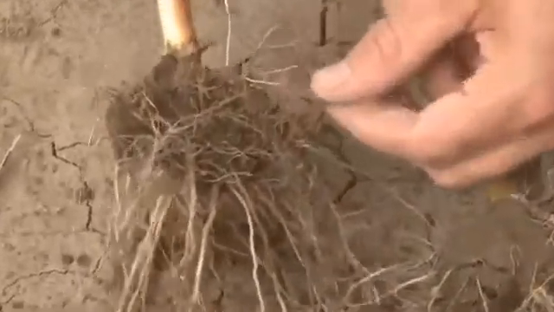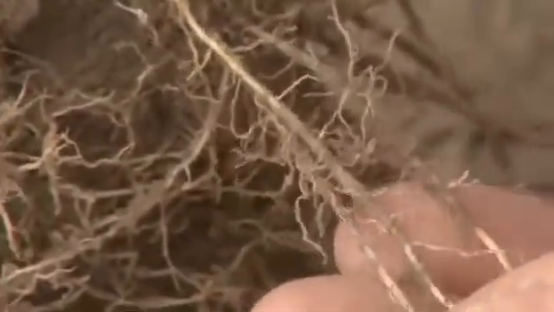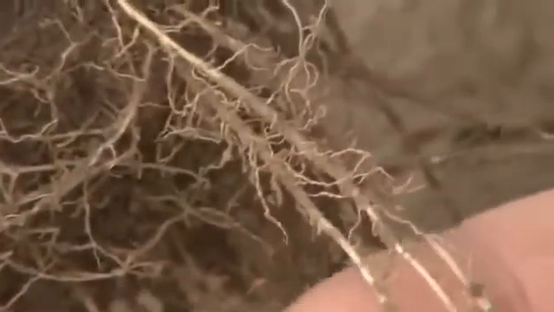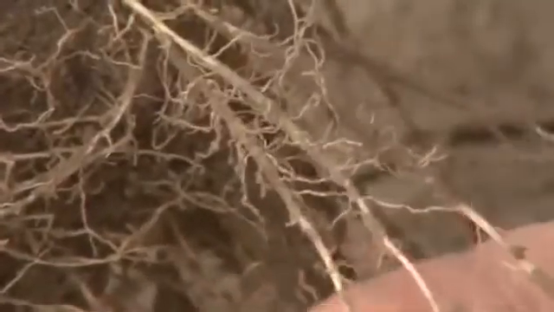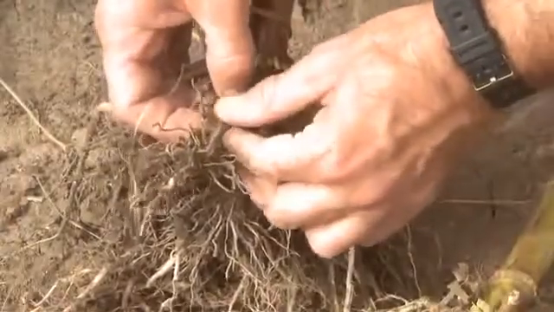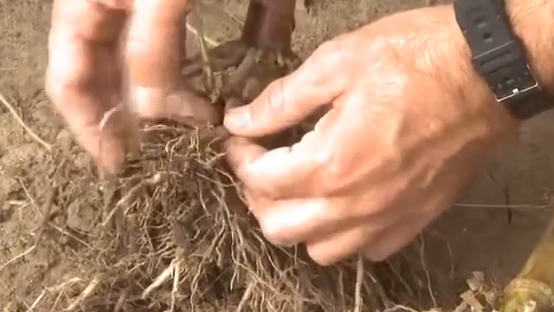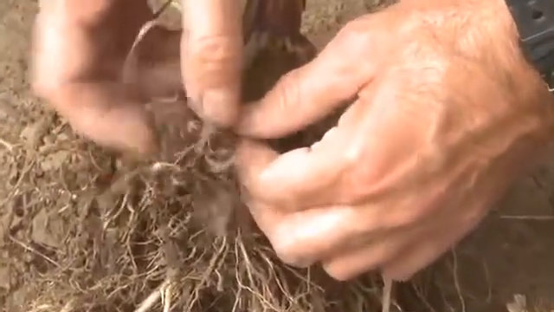But you can see up at the top, again, there aren't very many brace roots here, but there are some of these fibrous roots, and these are probably pretty important for nutrient acquisition and also water acquisition.